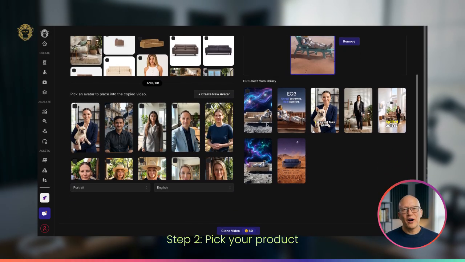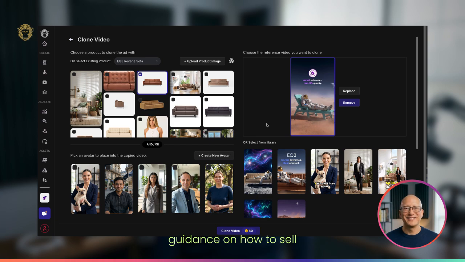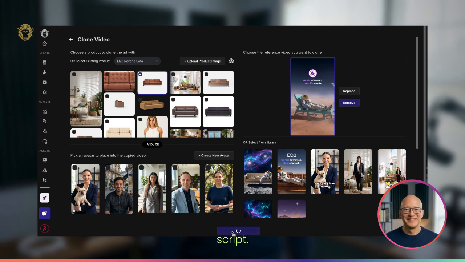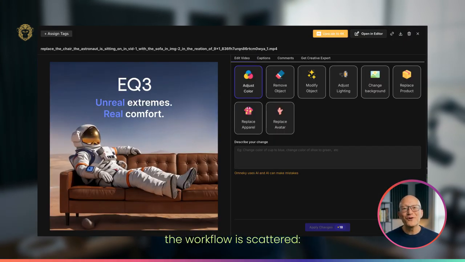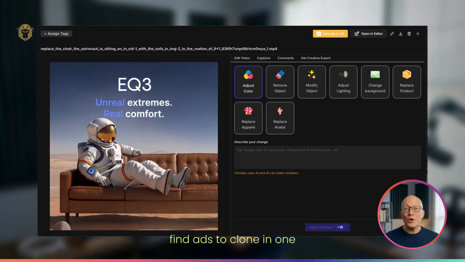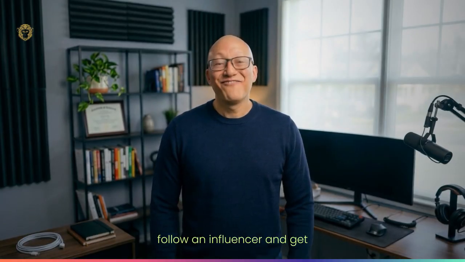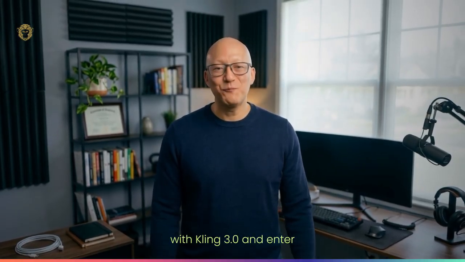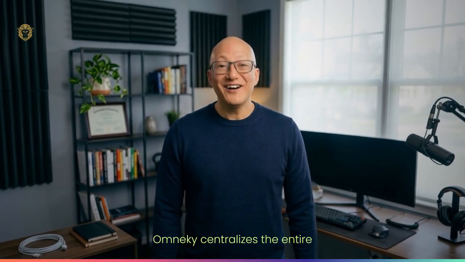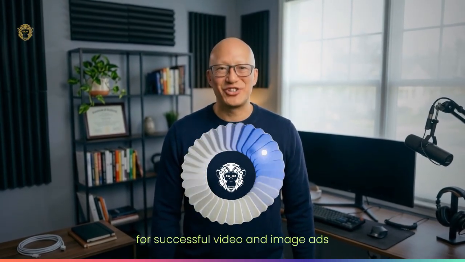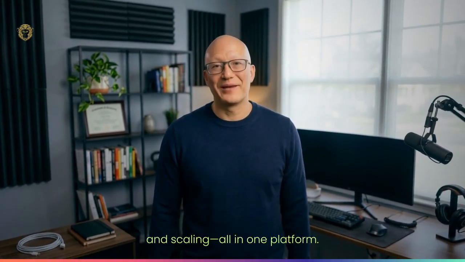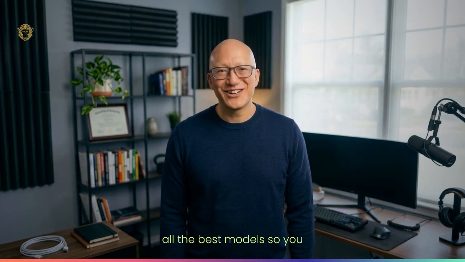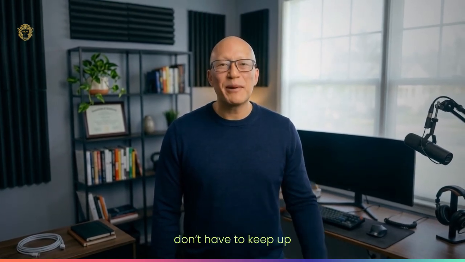Step 2. Pick your product or service and prompt some guidance on how to sell this and generate a storyboard script. With most AI ad tools, the workflow is scattered. Find ads to clone in one tool, generate scripts in another, follow an influencer and get a prompt guide from them, then come back to generate with Kling 3.0 and enter this prompt. Omneky centralizes the entire best practice workflow for successful video and image ads, generation, reporting, optimization, and scaling, all in one platform. Because Omneky is orchestrating across all the best models, so you don't have to keep up with everything.